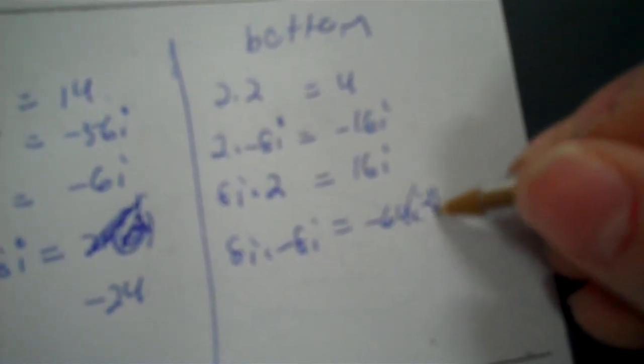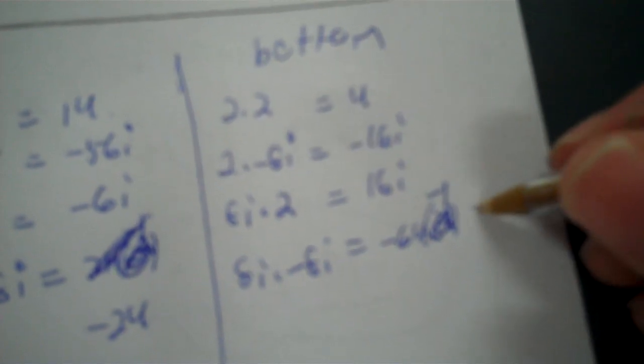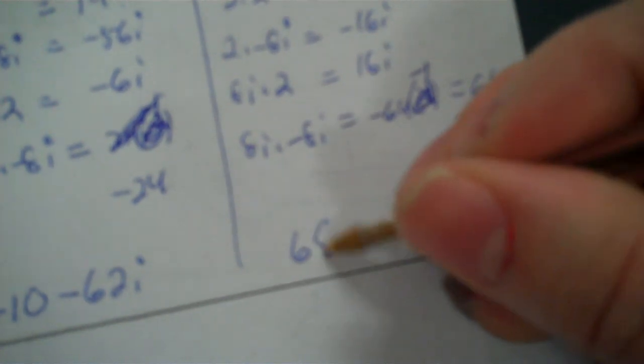So i to the second is replaced with -1. -64 times -1 is 64. Then you add the constants to get 68. And the i's, when you add those, -16 plus 16 is 0. So don't put anything. You just put 68 down here. Now you can go ahead and divide.